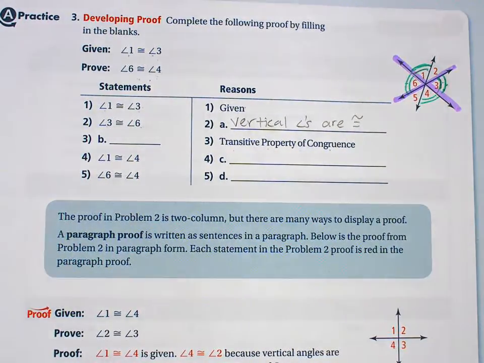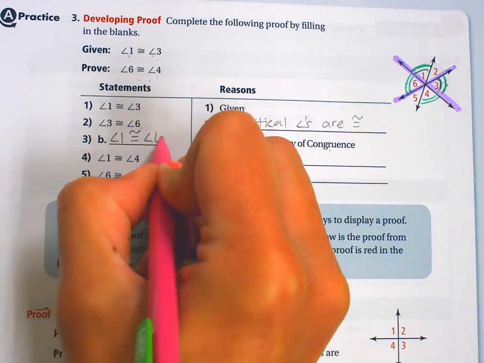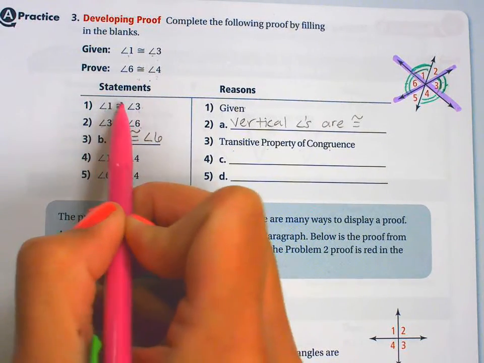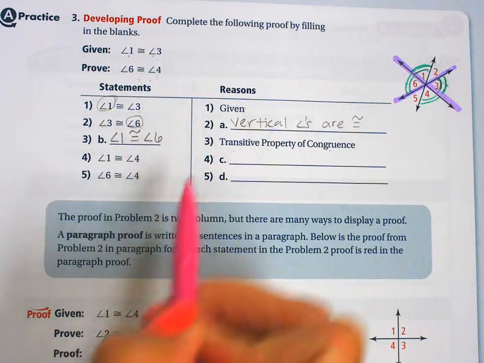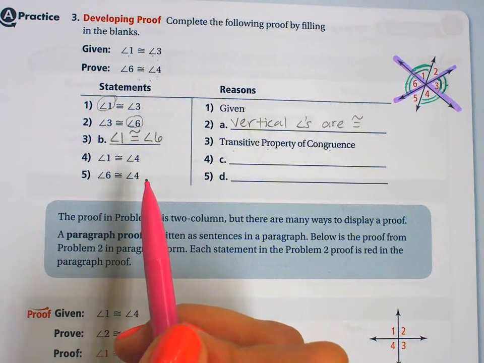Then angle 1 is congruent to angle 6. Since angle 1 and 3 are congruent, and then 3 is congruent to 6, I can go from 1 to 6 and say that those must also be congruent, which means they're the same size and shape.